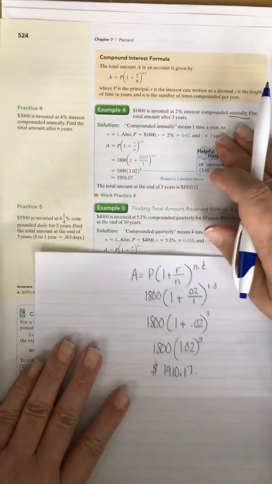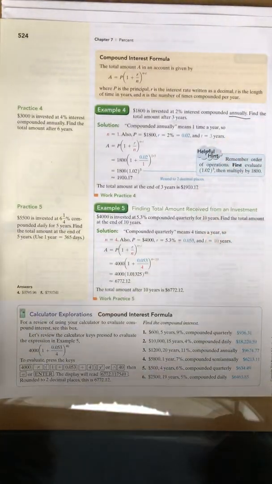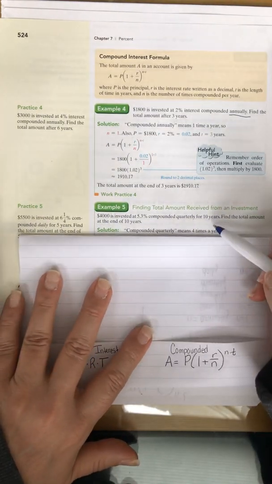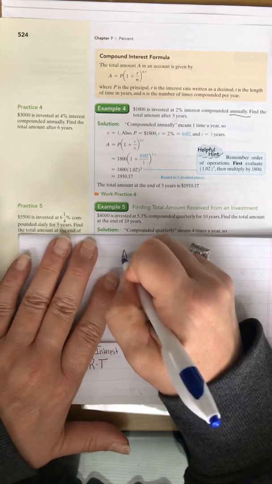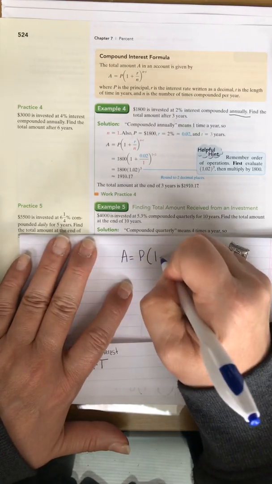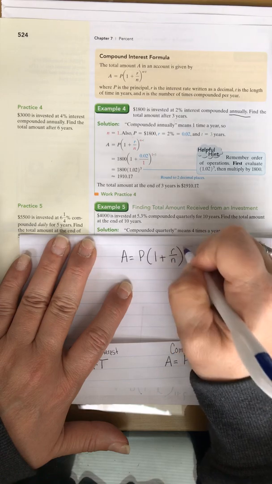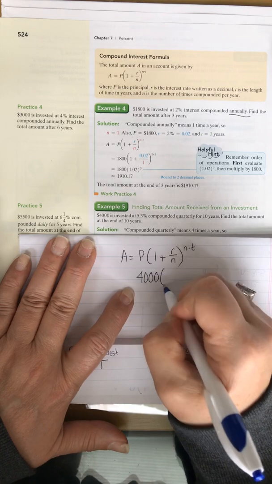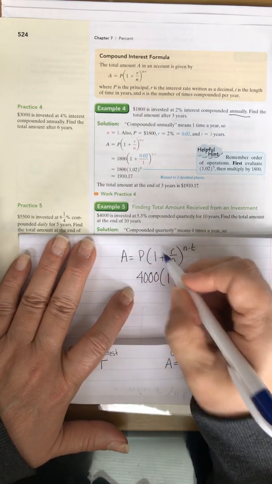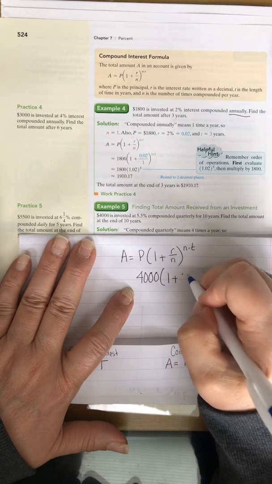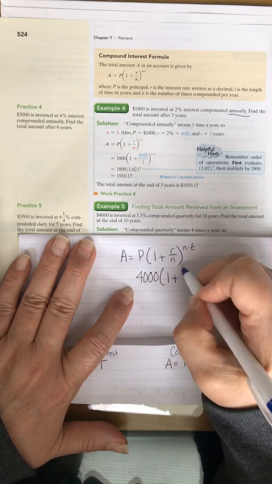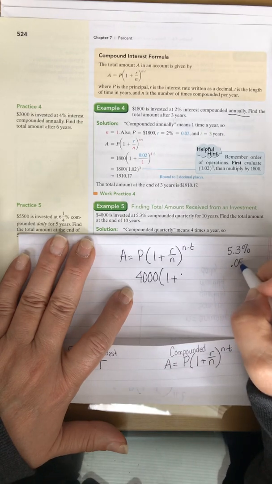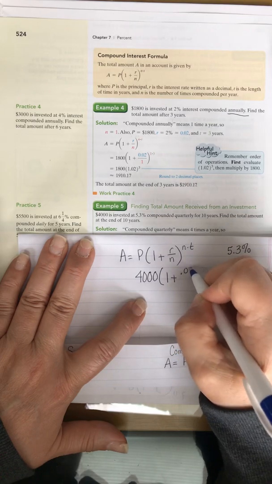Okay, last problem. So $4,000 is invested at 5.3% compounded quarterly. So that's 4 times a year for 10 years. So A, start with this formula because it's compounding. So 4,000, it's our principal amount. 1 plus the interest rate is 5.3%. So like in section 7.1, move the decimal 2 places to the left. So 5.3% is 0.053. You have to know how to do that.